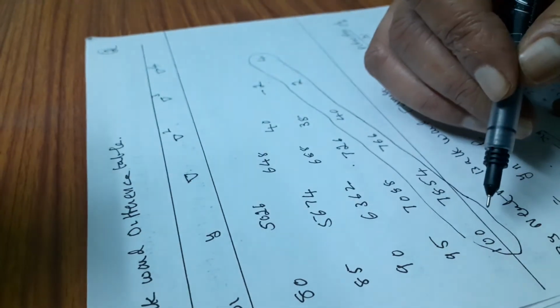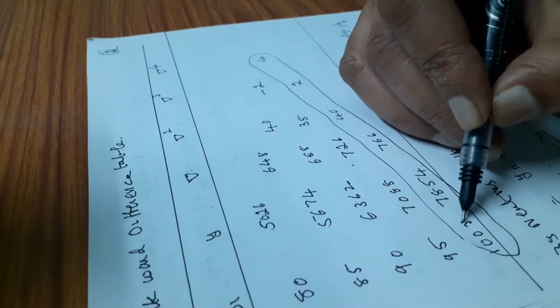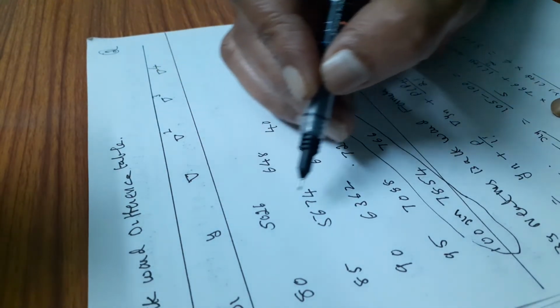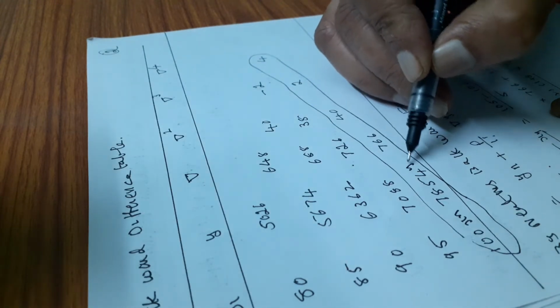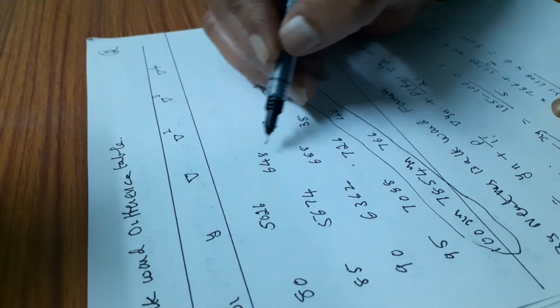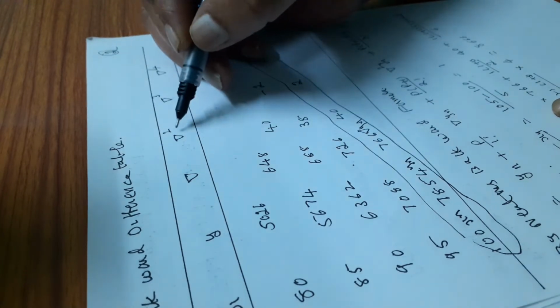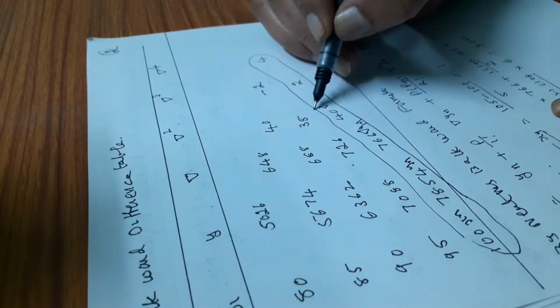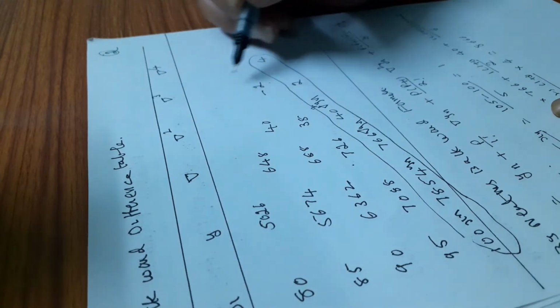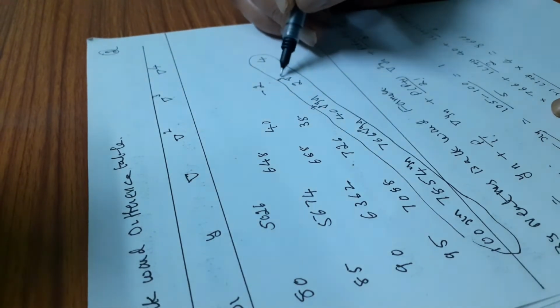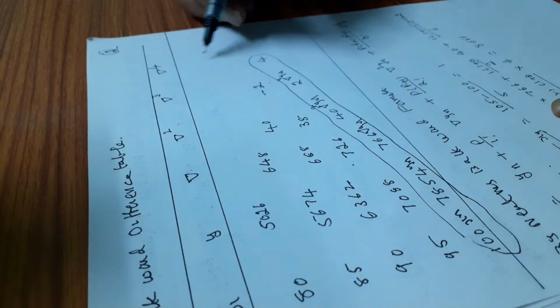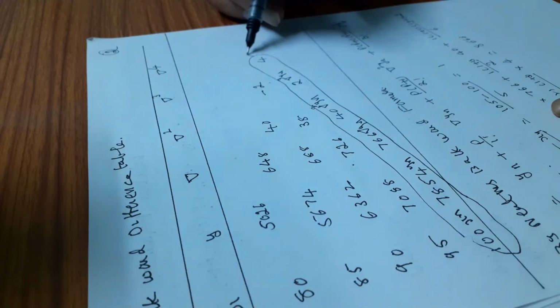The last value under x, you take it as xn. The last value under y, you take it as yn. The last value under del, take it as del yn. The last value under del square, take it as del square yn. Last value under del cube, take it as del cube yn. Last value, there is only one value, so take it as del power 4 yn.